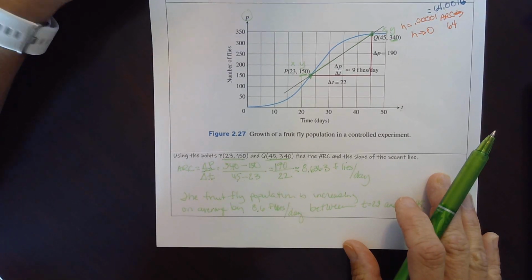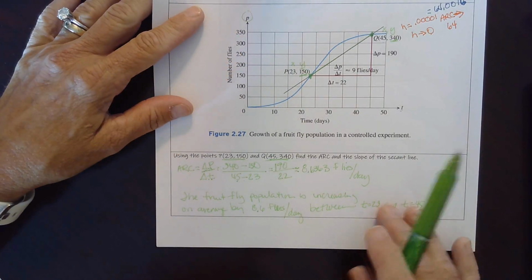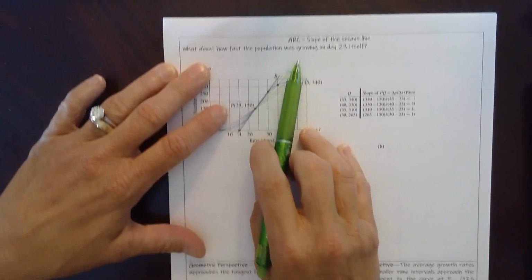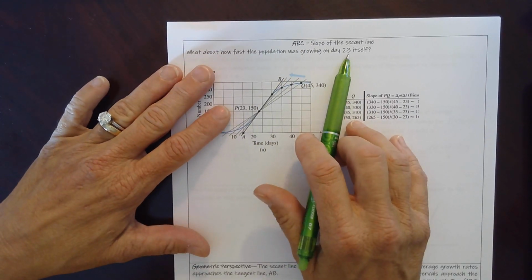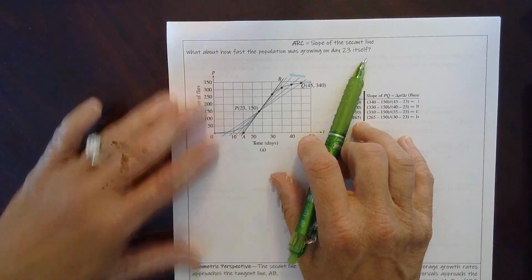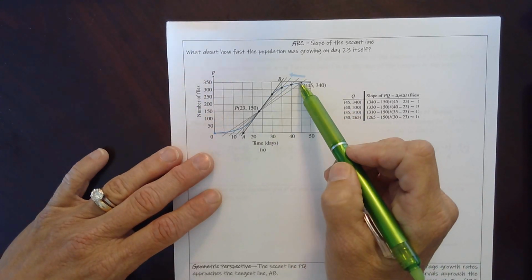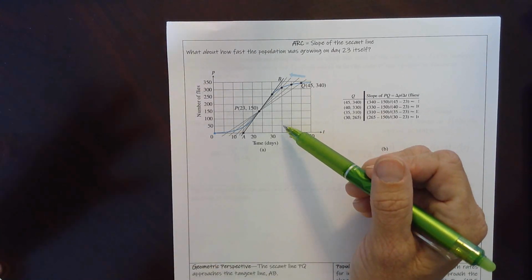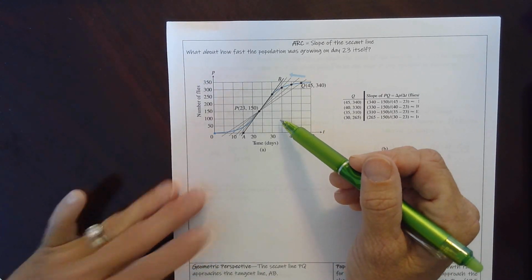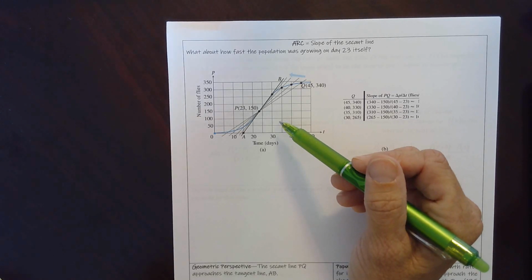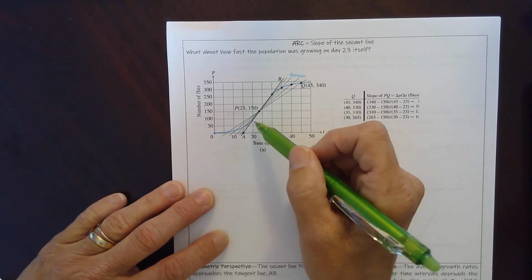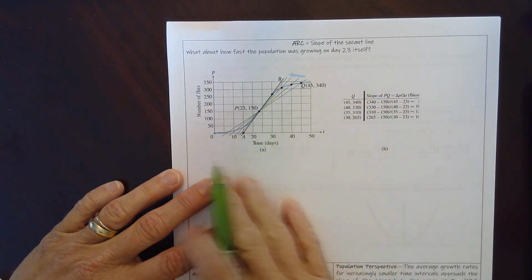If I want to know how fast the population was growing on day 23 itself, then I'm going to approach this the same way I did in the previous video, when we wanted to find the rate at which the rock was falling at 2 seconds.